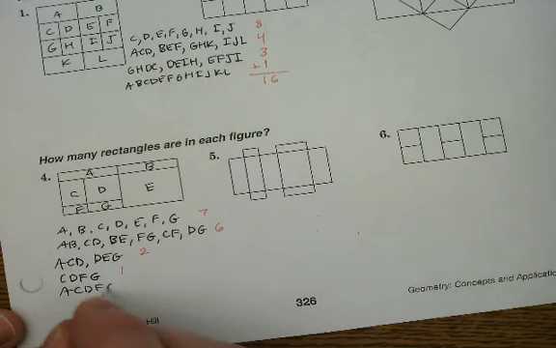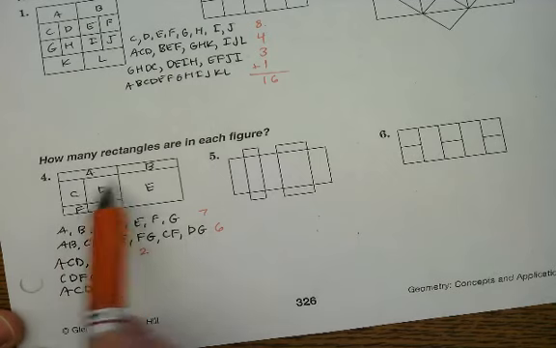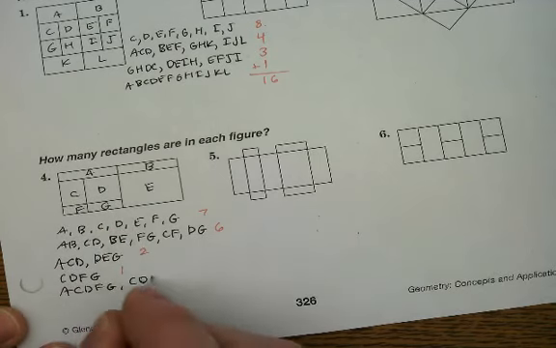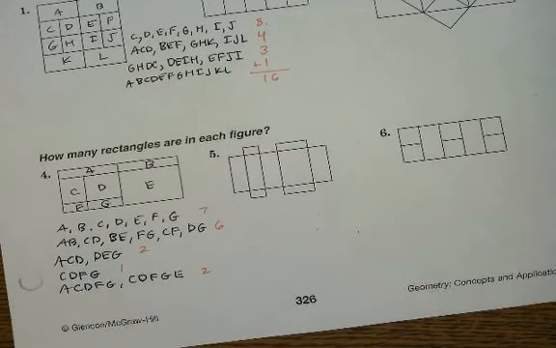5 letters. I got that guy right there. A, C, D, F, G. And that might be all. Nope, we can do this one right here. C, D, F, G, E. So it looks like there's 2 with that 5 letters. 6 letters.